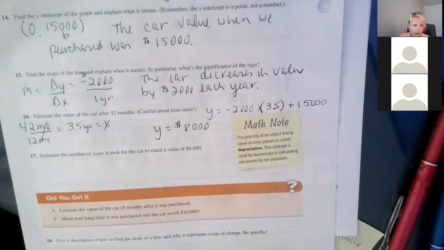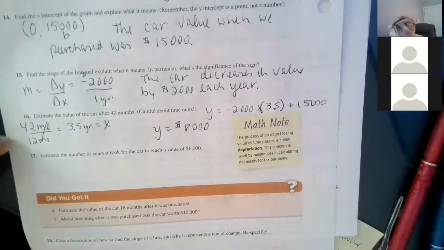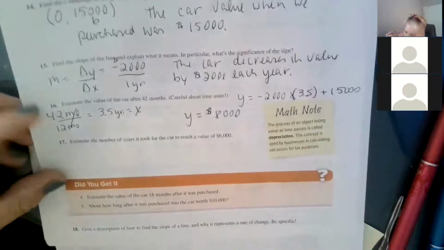Carter, did you agree with that? And what about 17? It says estimate the number of years it took for the car to reach a value of 6,000. So I just used kind of the same formula. I did instead of y, it was 6,000 equals negative 2,000 x, because we don't know the years, and then plus 15,000.